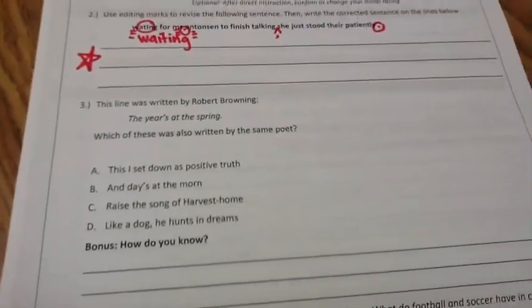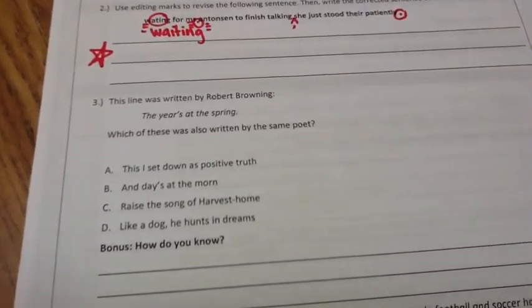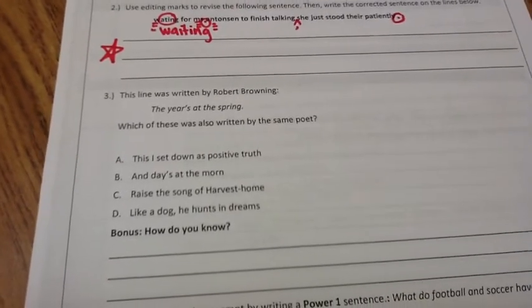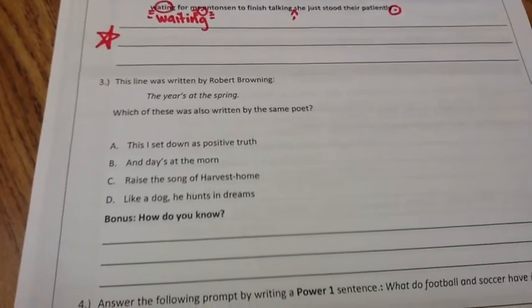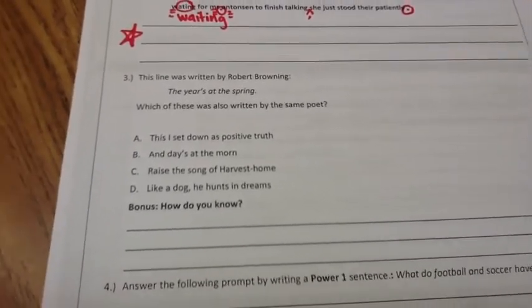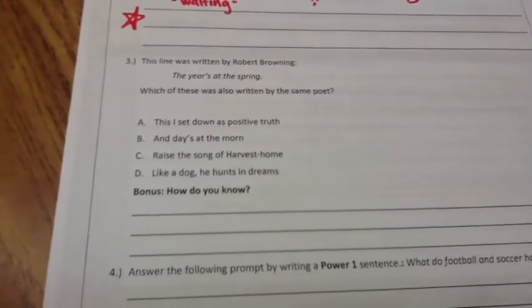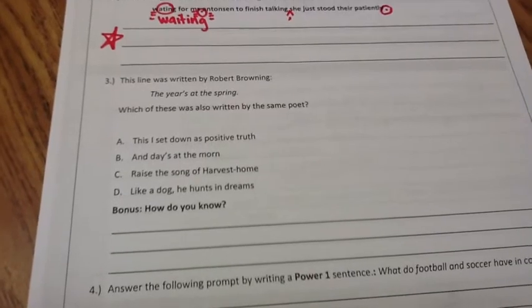Now let's look at question number 3. This line was written by Robert Browning: the year's at the spring. We want to think about which of these was also written by the same poet. A, this I set down as positive truth. B, and day's at the morn. C, raise the song of harvest home. Or D, like a dog he hunts in dreams. Go ahead and answer this question, and when you're ready to move on, resume the video.